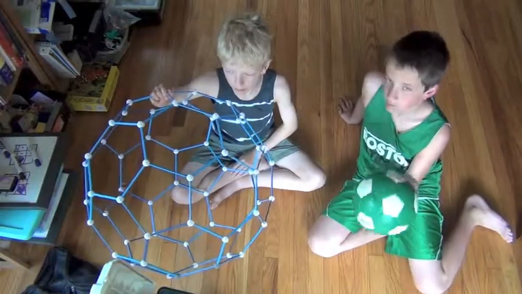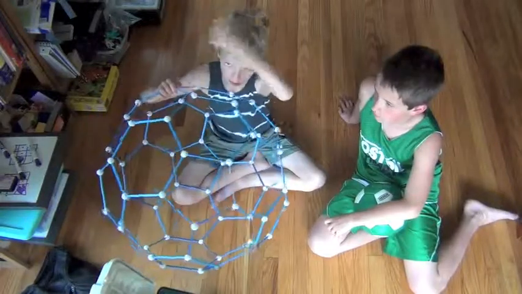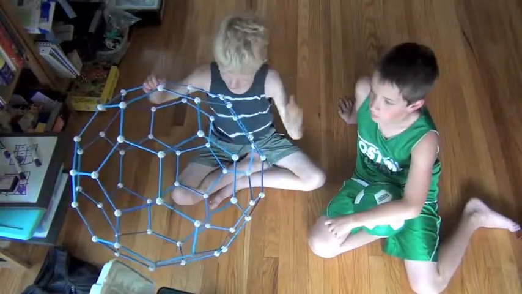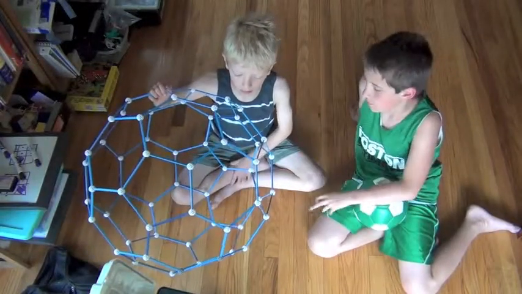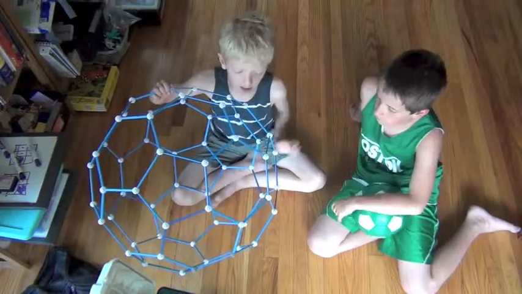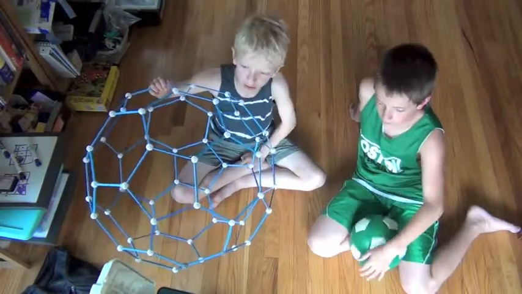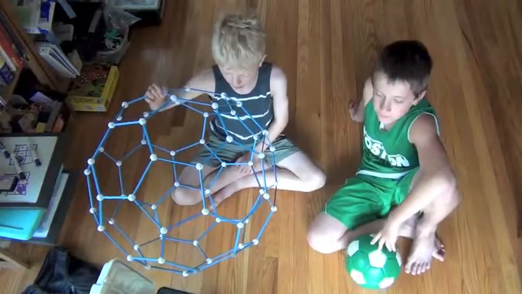And there's some other things we could count too, besides the pentagons and hexagons. We could just count the total number of sides. Or the number of sticks in it. Well, yeah, the number of sticks and the number of sides would be the same. But there's one last thing too we could count. Well, we could count the balls. Yeah, those are called vertices. Cool. So there's a lot of interesting math activities to do.